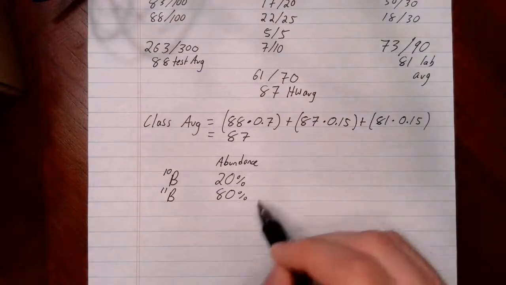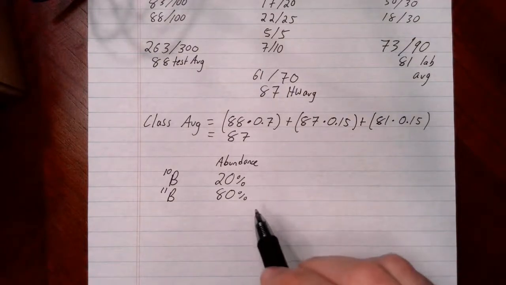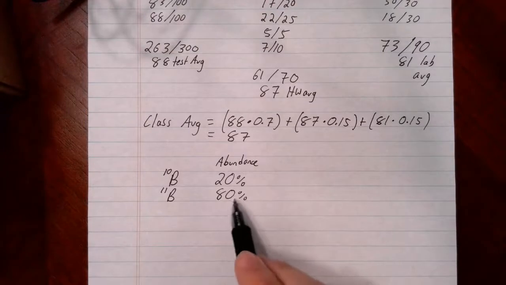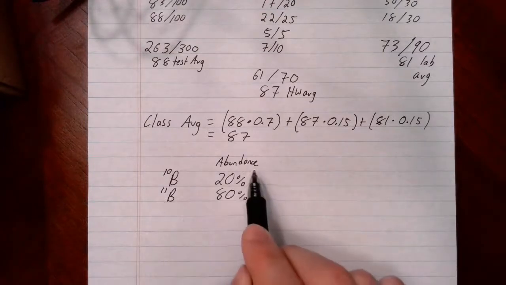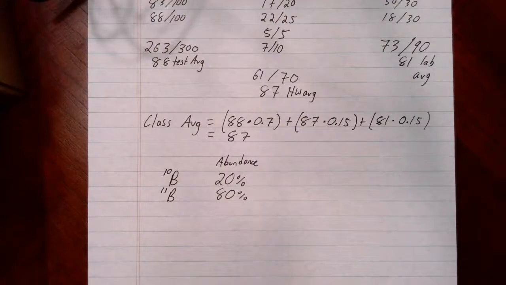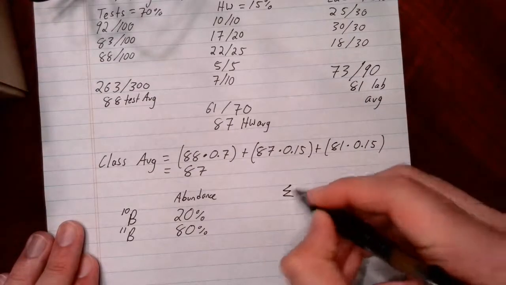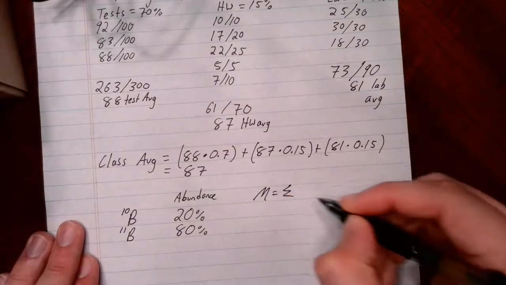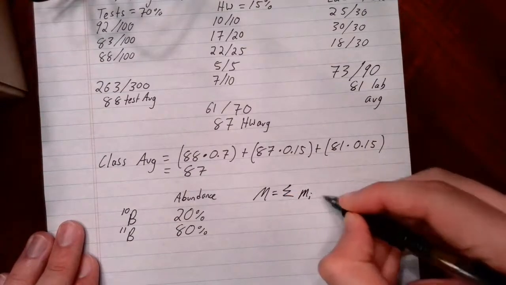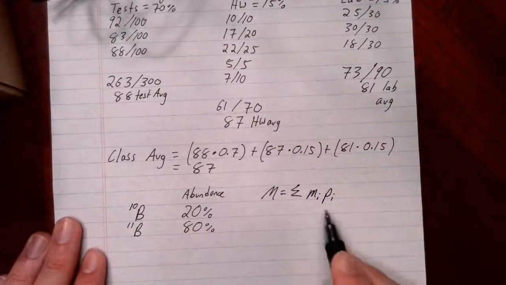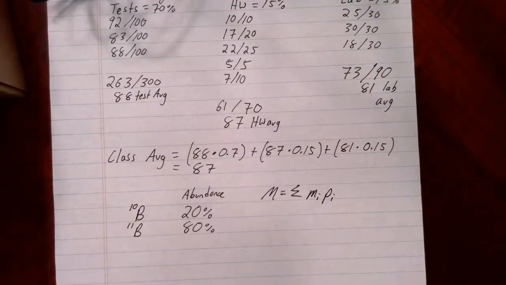So another way of thinking about that is if you were able to grab a single boron atom somehow, you have an 80% chance of grabbing a boron 11. And you have a 20% chance of grabbing a boron 10. So sometimes you can see the average atomic mass formula written like this. So we'll just have capital M for average atomic mass equals the sum of the individual masses times the abundance. Little m stands for the mass number, and P stands for the relative abundance, and the sigma tells us to add it all together. If that doesn't mean anything to you, that's perfectly fine. Don't worry about it. We'll break the formula down and just look at how to do it.